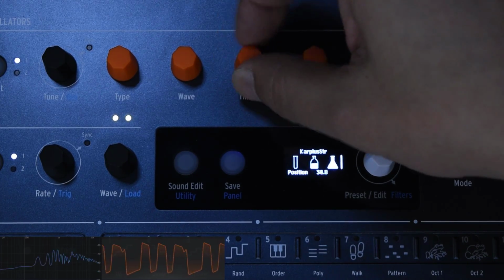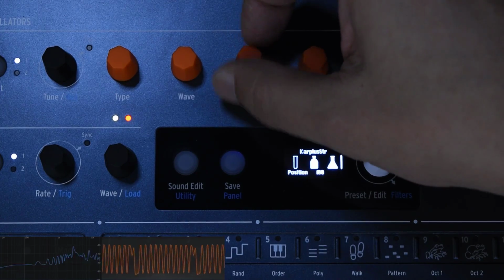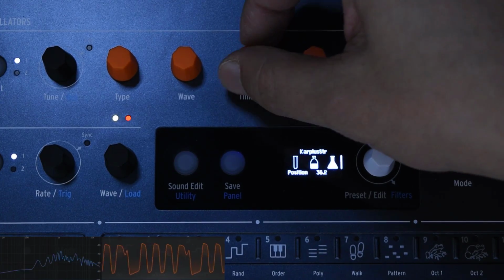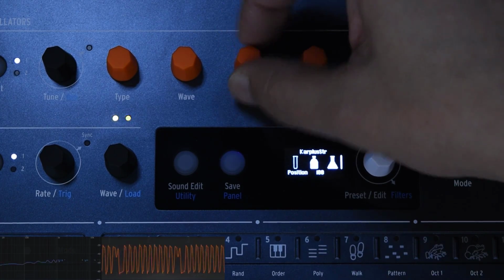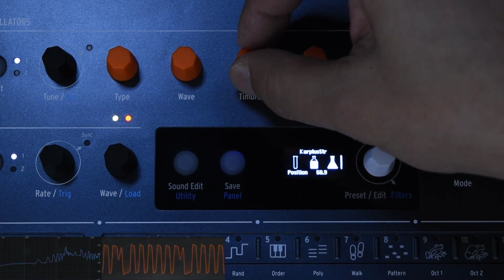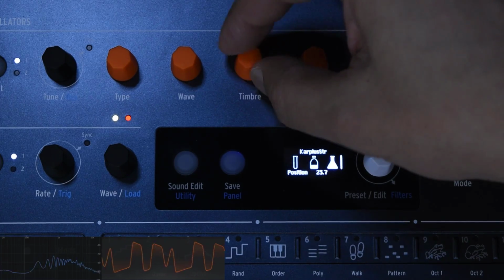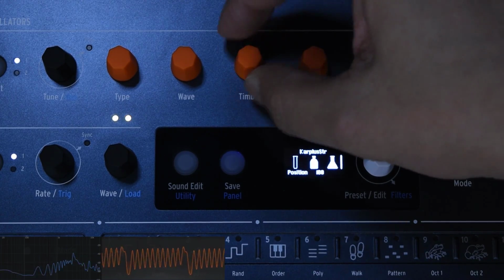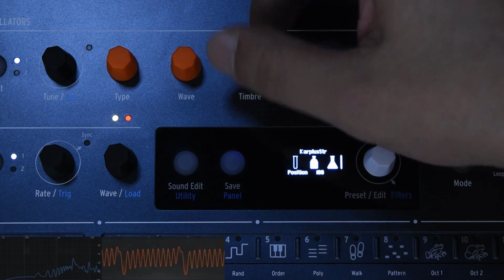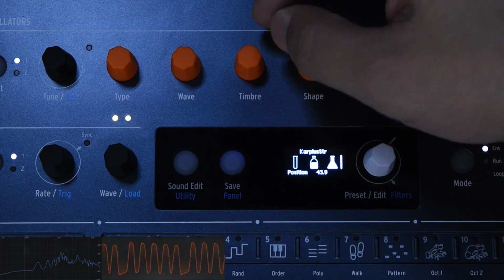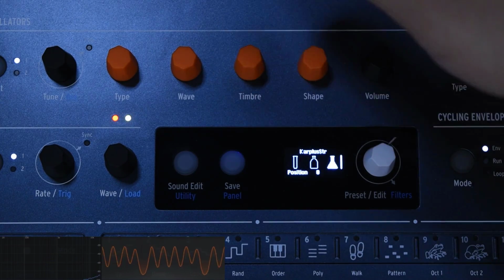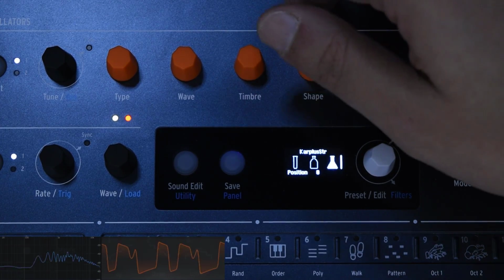So when the attack hits, the initial attack is altered when we move this. That's why it sounds like that. It changes pretty much the tone of the sound. It has no effect on the decay. It will only react to the attack. So all the way up, and about 50%. Different tone. You go all the way down, completely different tone.